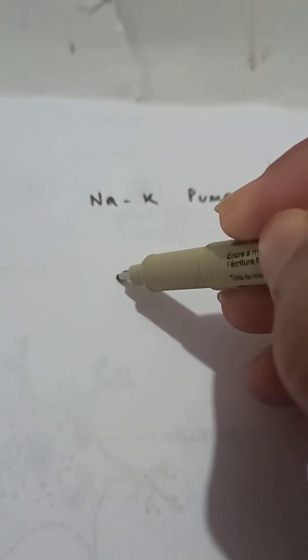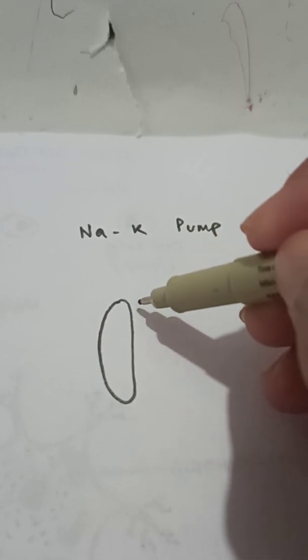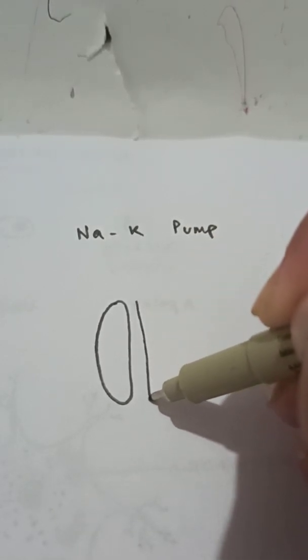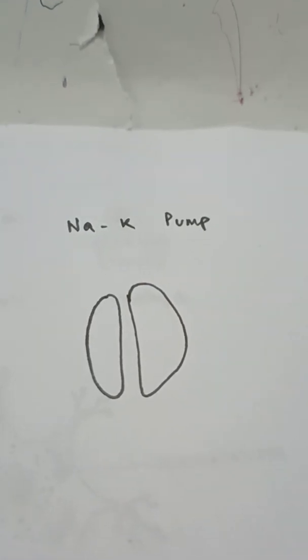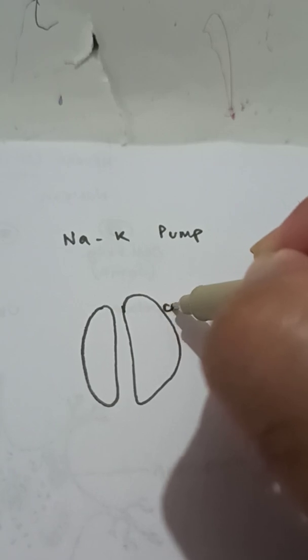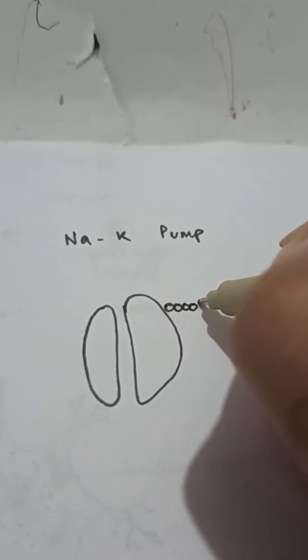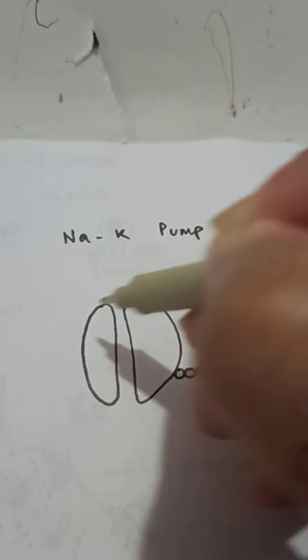Now the sodium potassium pump is just a structure which we can make as a simple diagram, slightly like this way. This particular structure has the property of transporting these ions across.